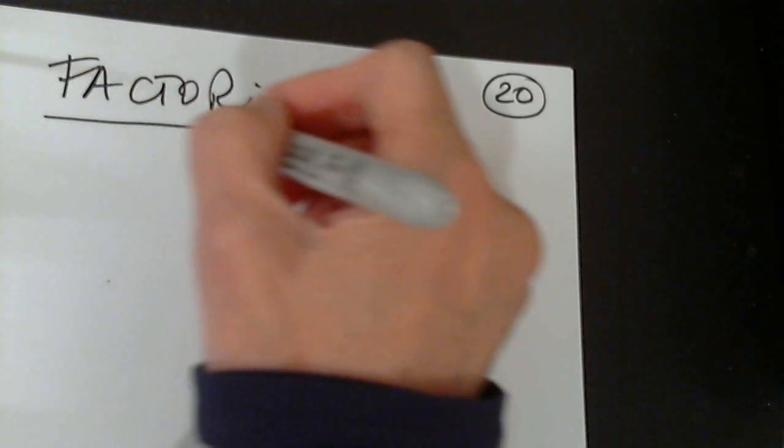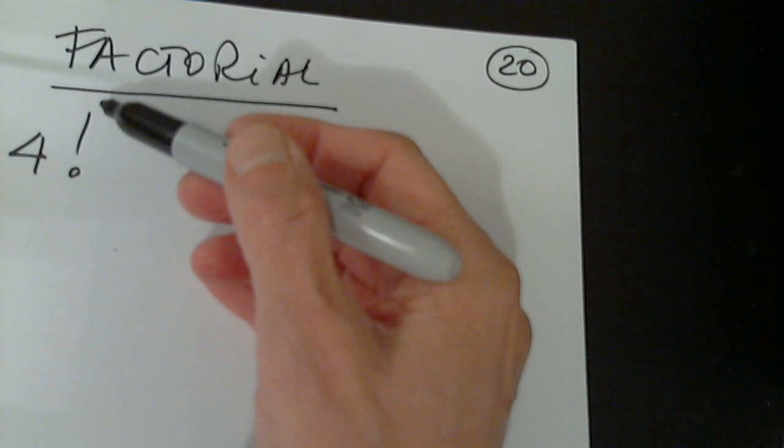Let's take a look at something called factorial. What is factorial? If I have 4 factorial, the symbol is the exclamation mark, and we read it 4 factorial.